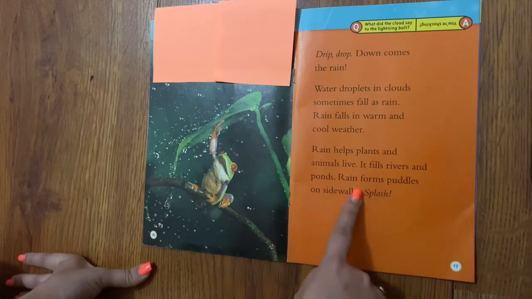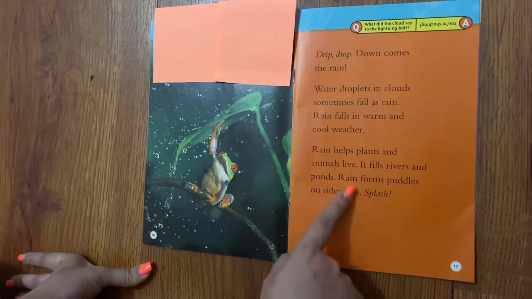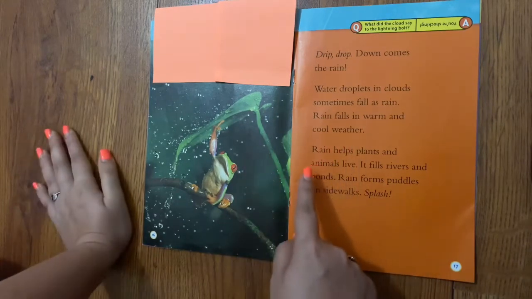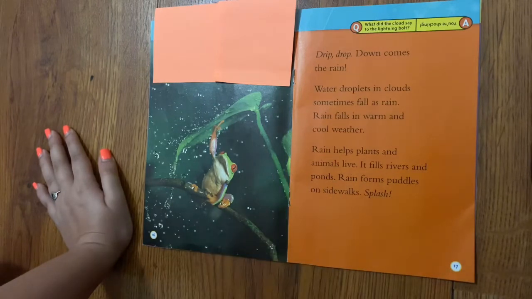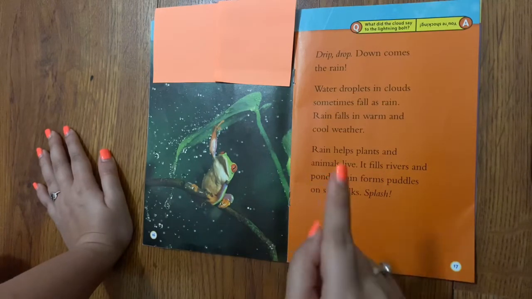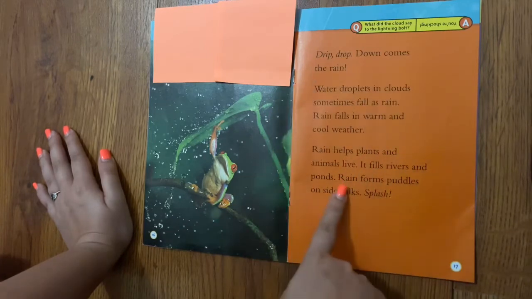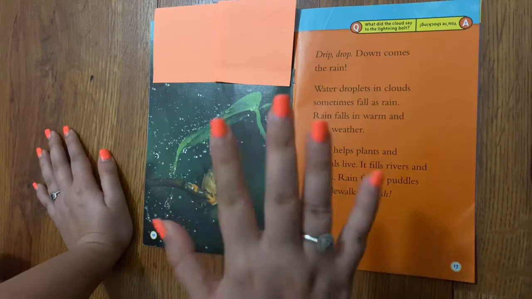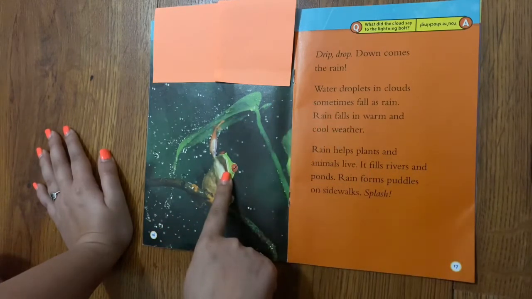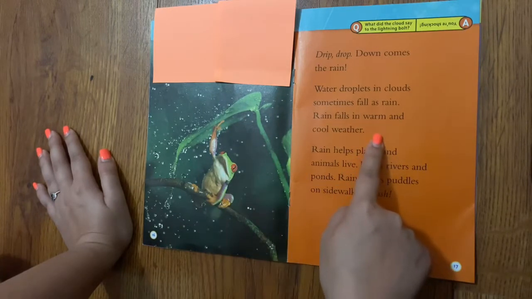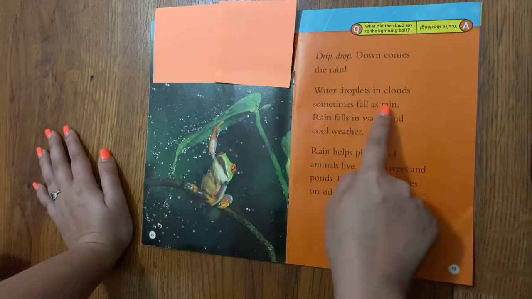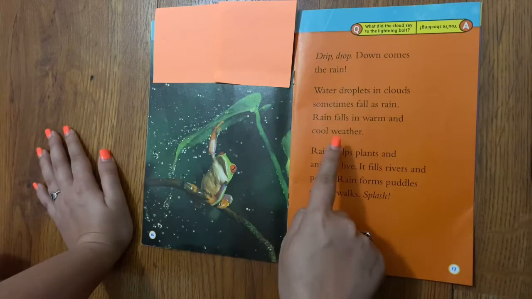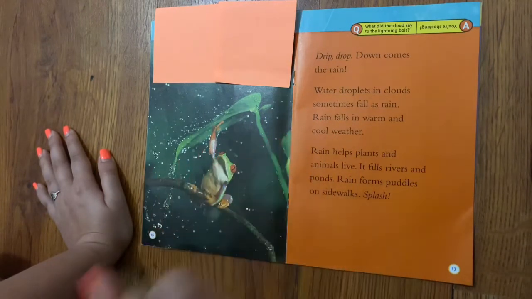So now I'm going to think about what I think the story is going to be about. I think that this page of the story is going to be talking about rain. I think that this page is mostly about rain, and I'm going to use details from this page to explain why I think that. I think this page is mostly about rain because it mentions the word rain 5 times. My picture goes along with rain, but also in the text, it says that water droplets and clouds sometimes fall as rain. So it's talking about what falls from the sky and how it falls from the sky. So I think that this is mostly about rain.